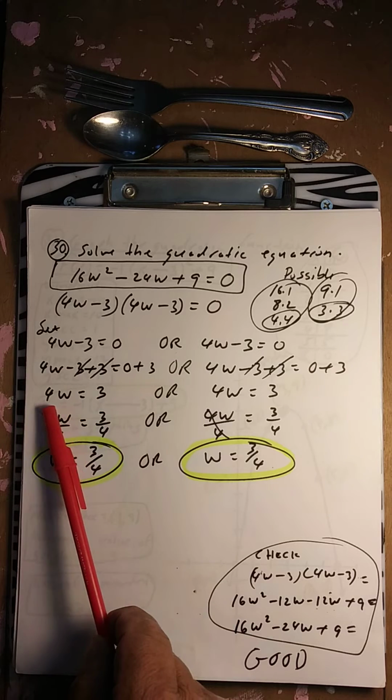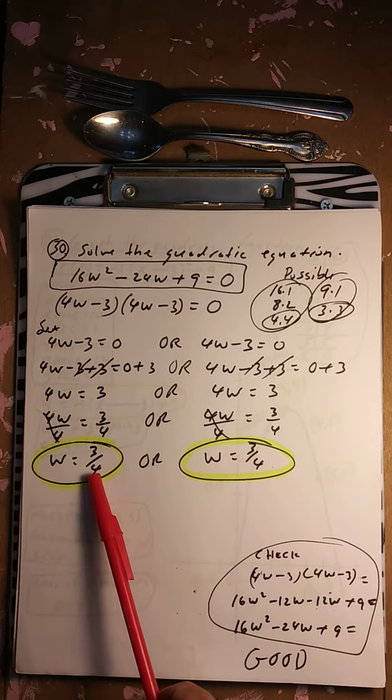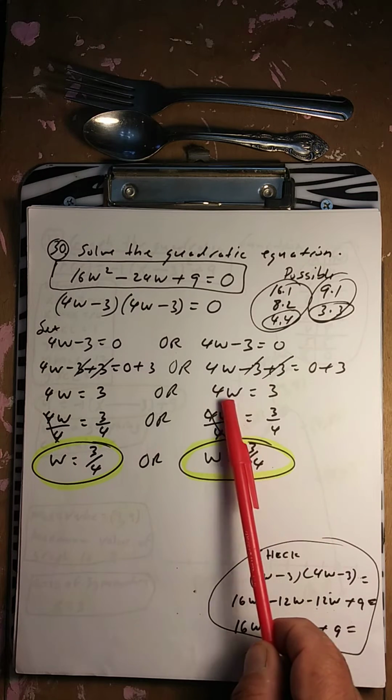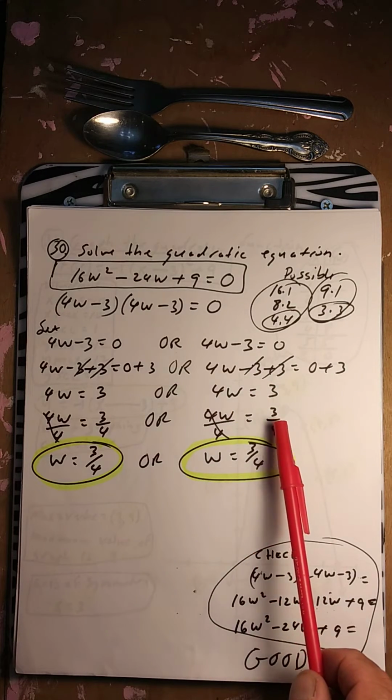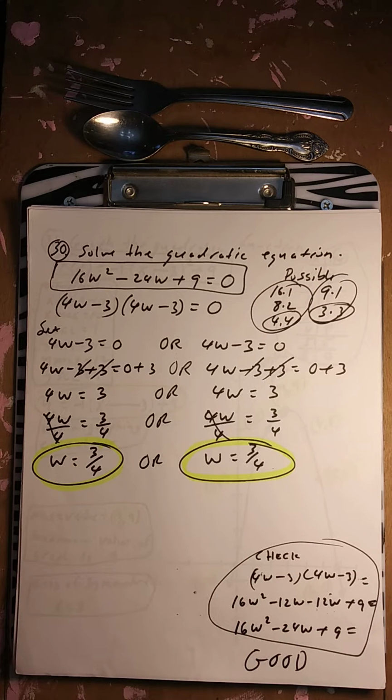So now 4w minus 3 equals 0. Add 3, 4w, divide by 4. So w is 3 fourths. Same thing over here. Add 3, divide by 4, 3/4 again. So 3/4, the same number twice. Same answer.